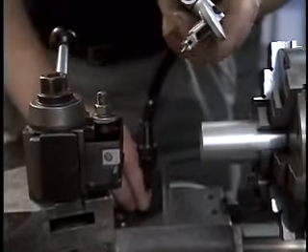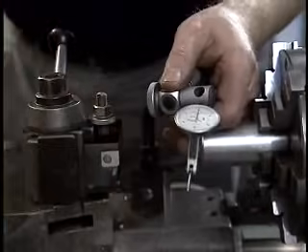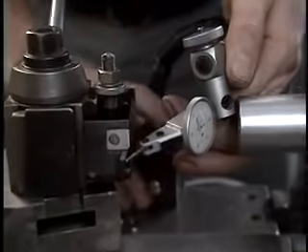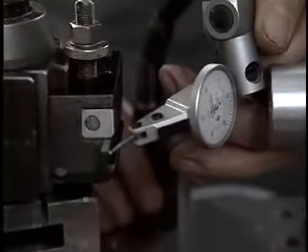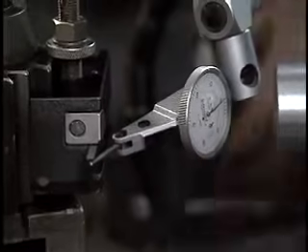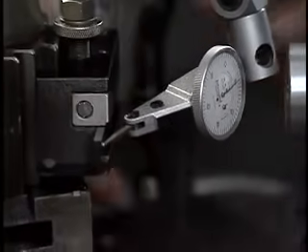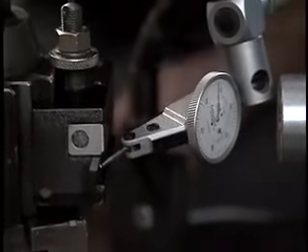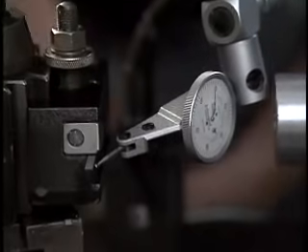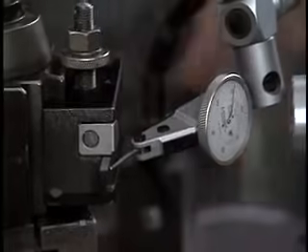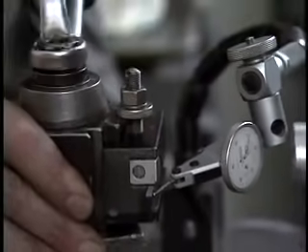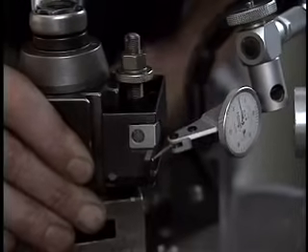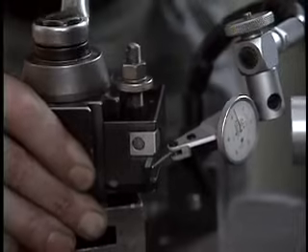Another alternative is to use a dial indicator. If we place the dial indicator near the tool, you can run the tool back and forth and adjust the tool until the dial indicator reading does not change while removing the tool, and then lock the tool into place.